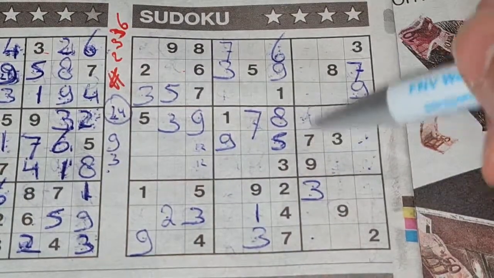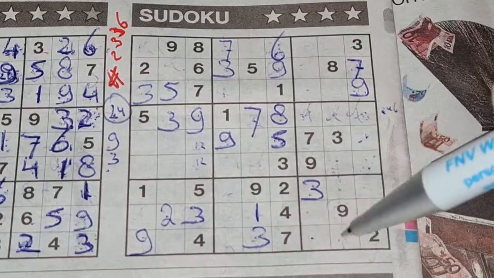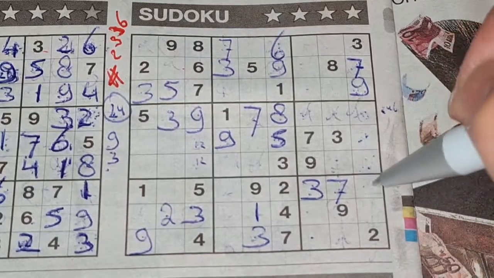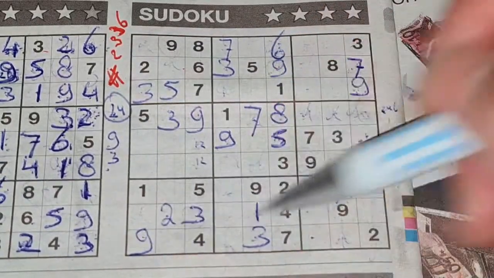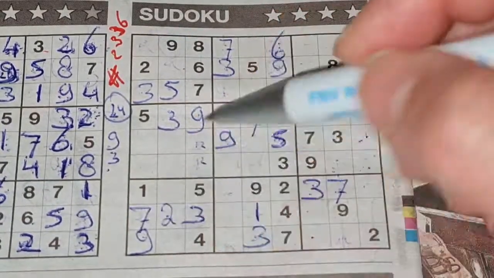7 in the last column, 7 in that column. So the column between, the only 2 places for the 7 should be here or there. We see there 7, no 7 there, 7 should be here. 7 in this row, 7 in the last row. So in the row between, the only place for the 7 should be here.